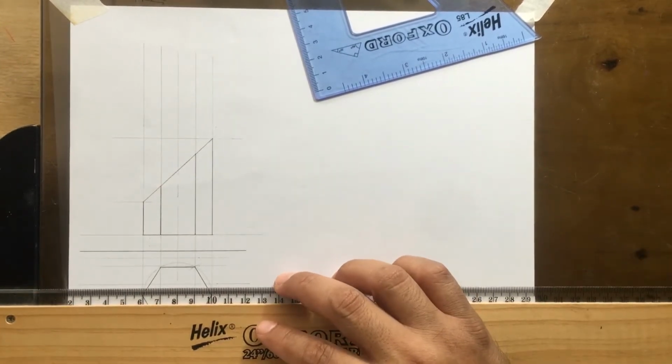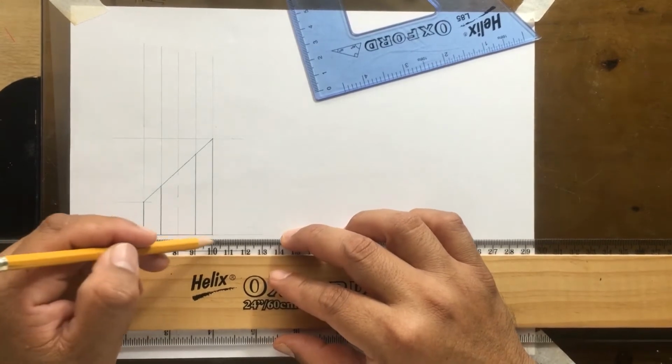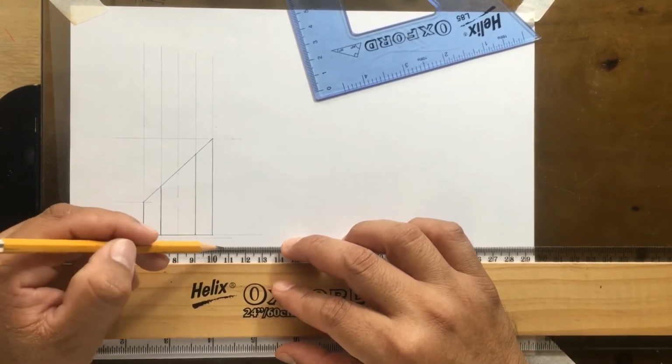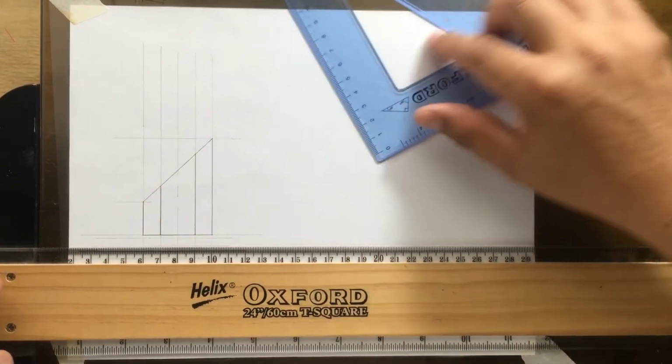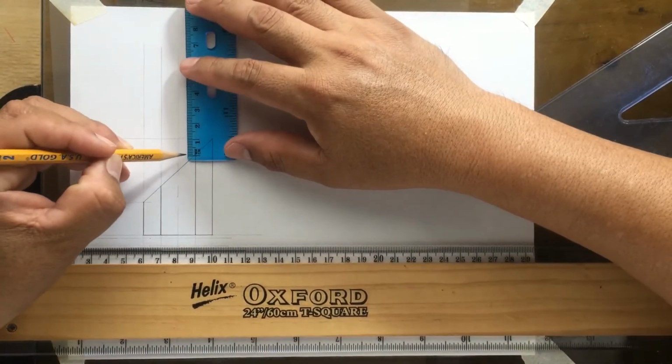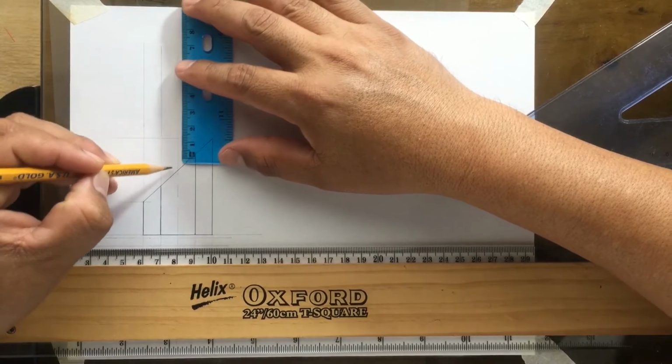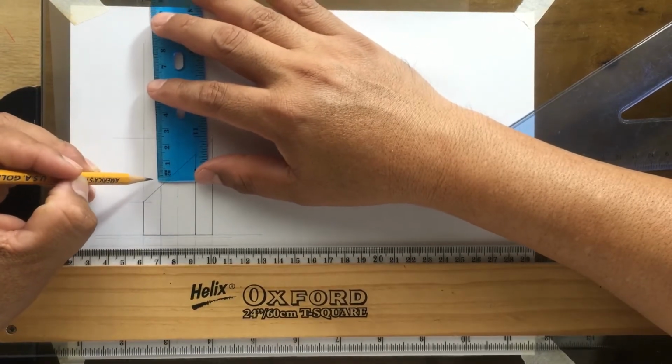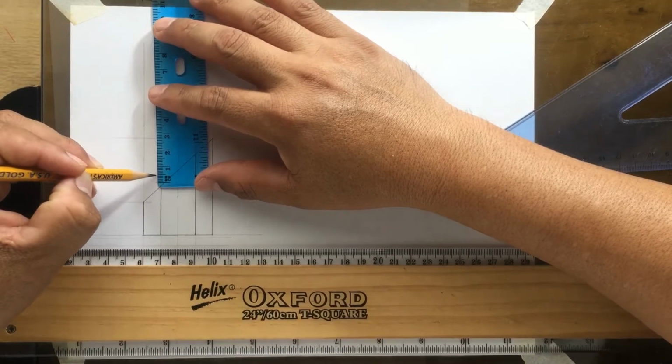Okay, then 5 mm. I need 5 mm here, 5 mm.